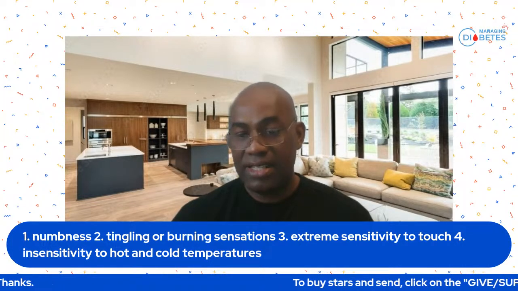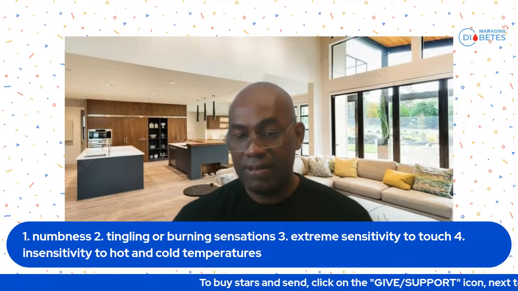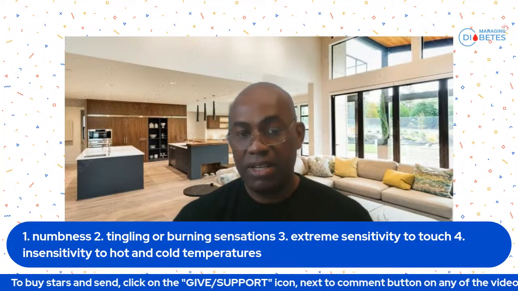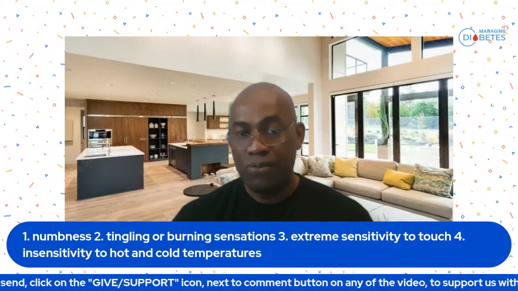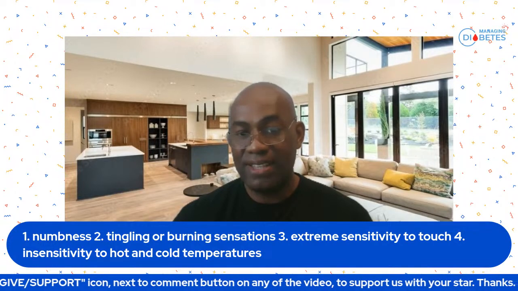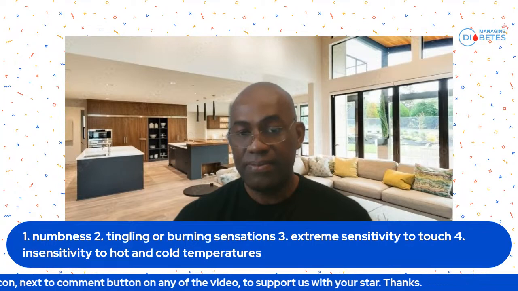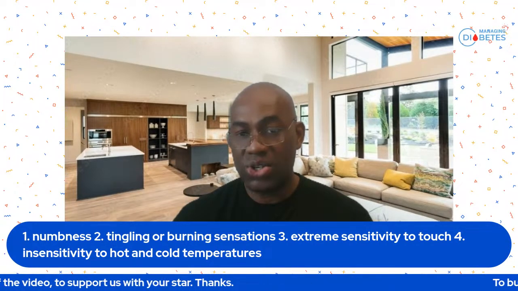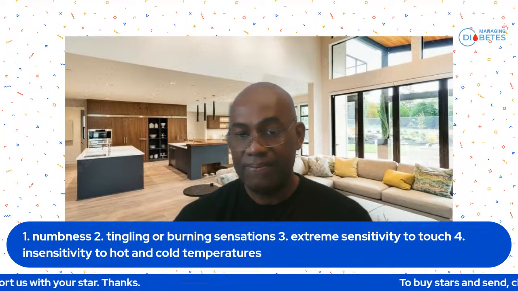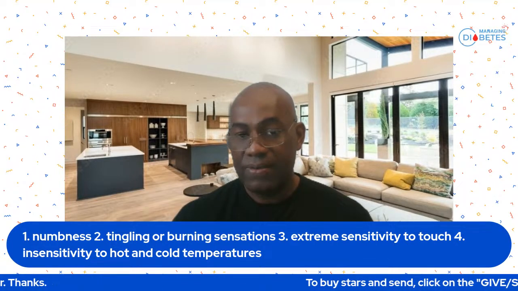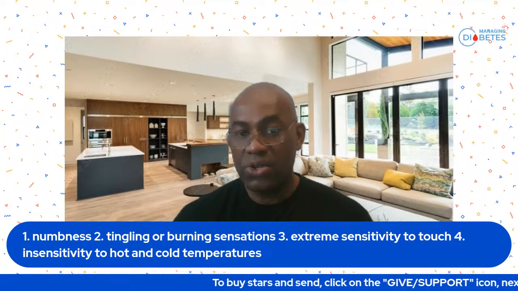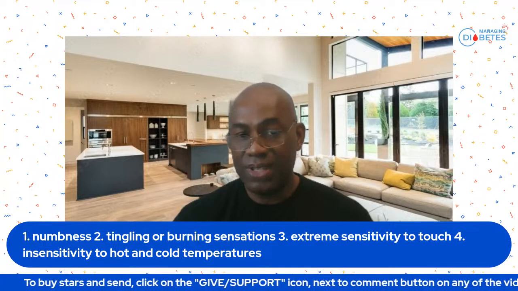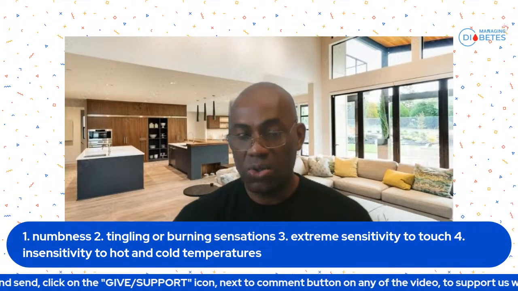These are the symptoms of peripheral neuropathy. Number one is numbness. Two is tingling or burning sensation. Three is extreme sensitivity to touch. Four, insensitivity to hot and cold temperature, when your feet or legs cannot feel when the weather is hot or cold.